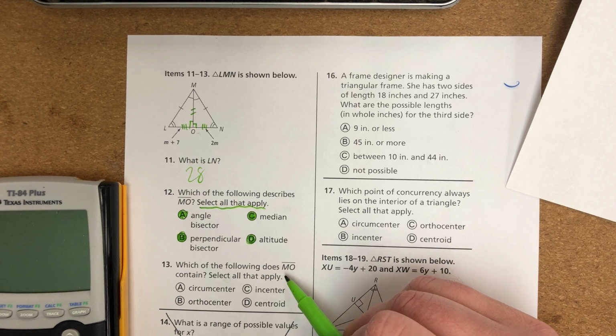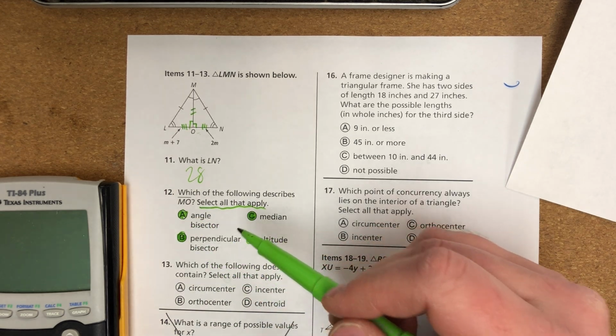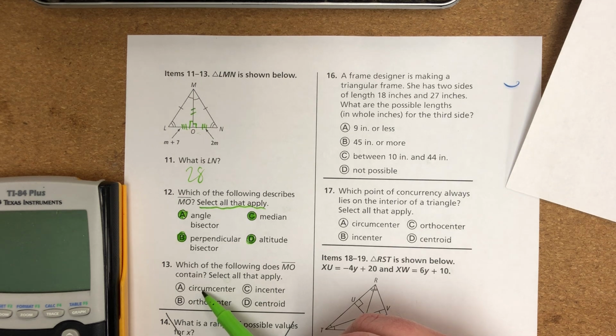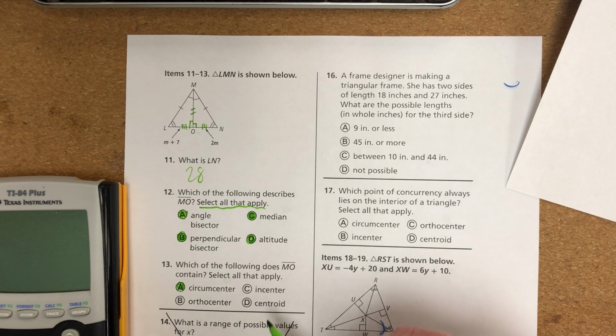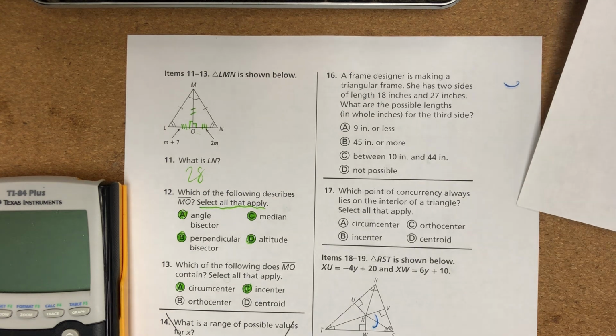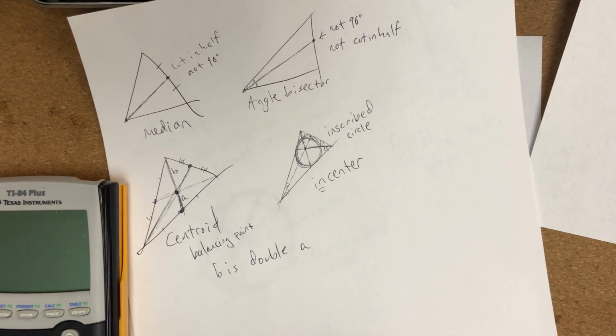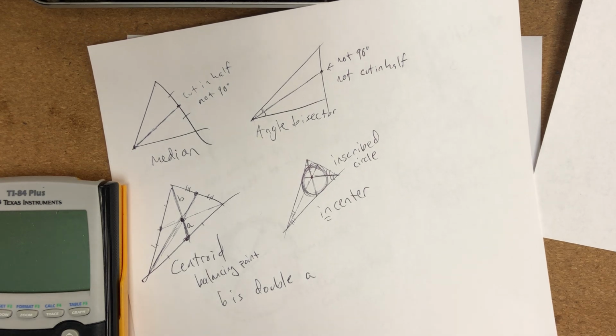Which of the following does MO contain? Well, since MO is each of these, where do circumcenters come from? They come from all the perpendicular bisectors. So that happens. Where do incenters come from? They come from angle bisectors. If you're like, how is he getting all this? They're all on there.